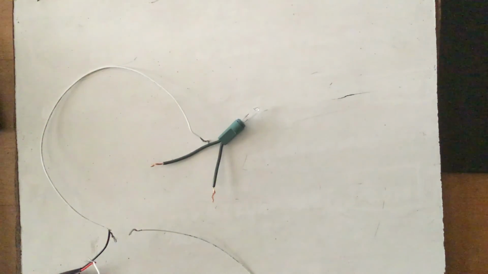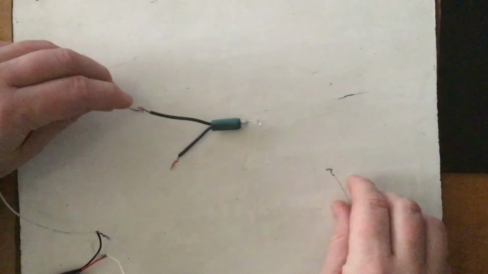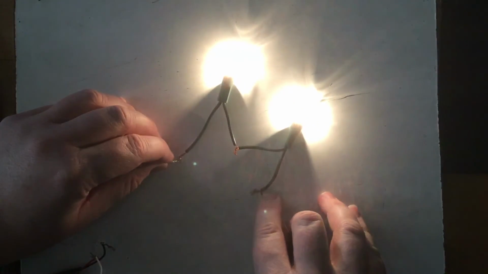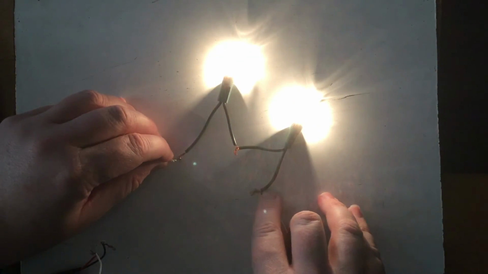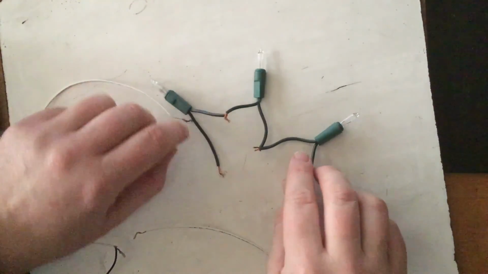So what does this look like? Well, if you have a single bulb and send some current through it, it gets really, really bright because the full voltage drops in that bulb. Here, the voltage is split between the two bulbs, and because you have a higher resistance, you have lower current, so the bulbs are not as bright.